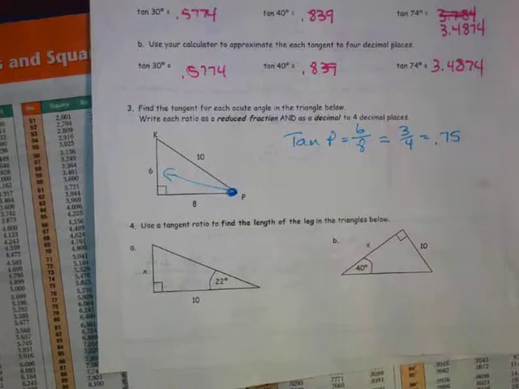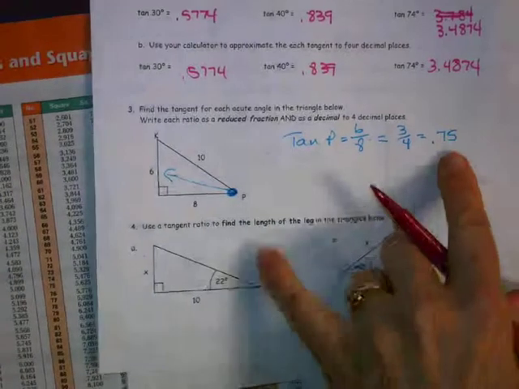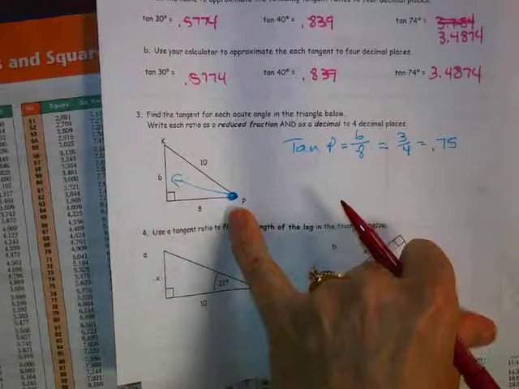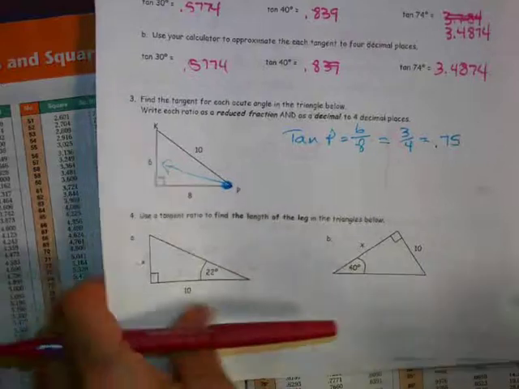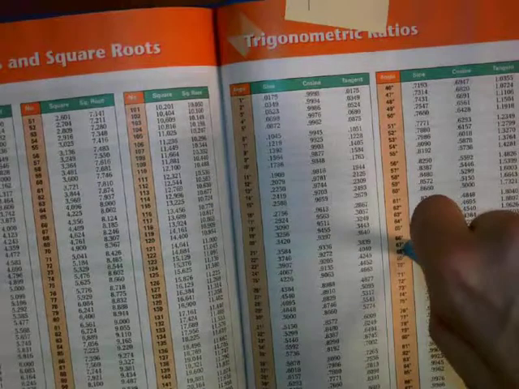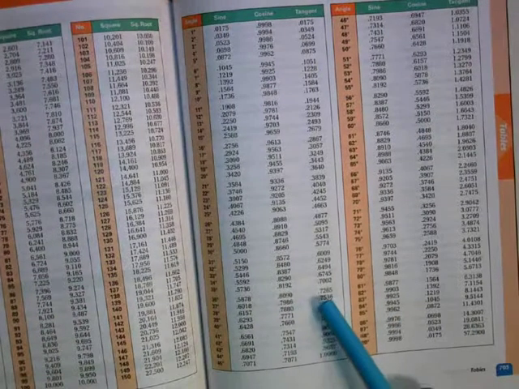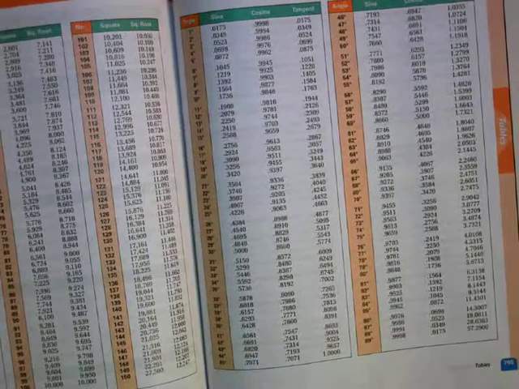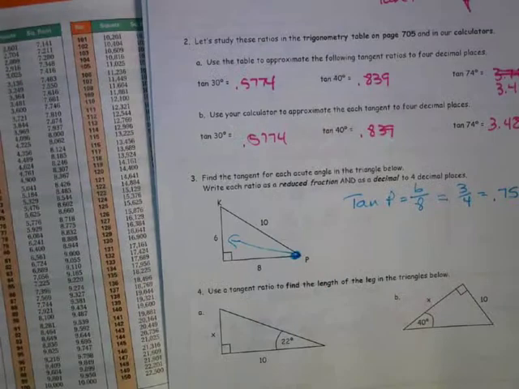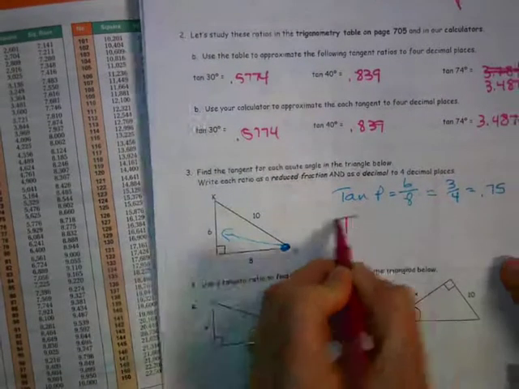I found the tangent, the ratio there. You know what's super cool about this? I don't know this angle measure, do I? But I know the ratio. Could I find the angle measure from my table? Oh, look, 0.75 is right here. That's the tangent ratio of 37 degrees. So that's about 37 degrees. Sweet. Yes, it is.